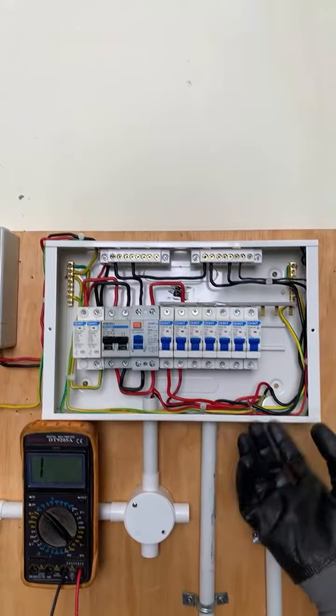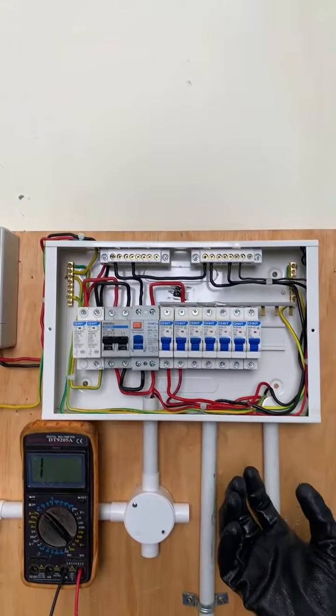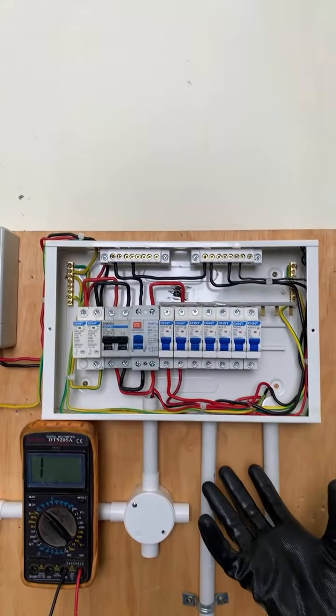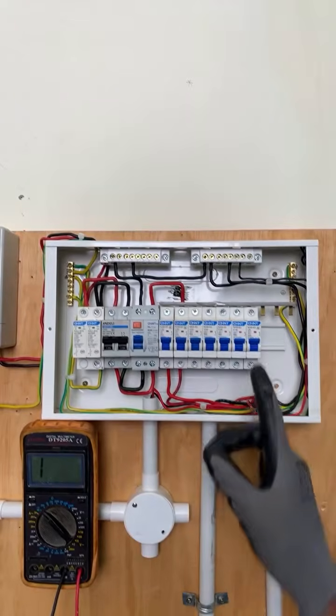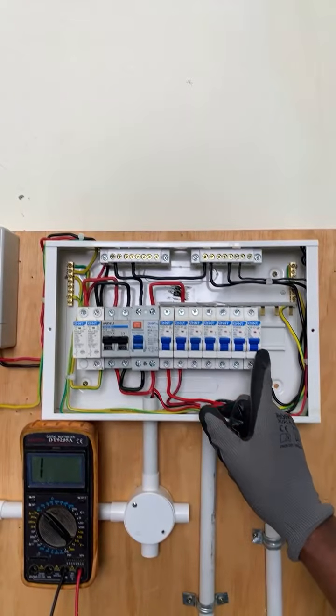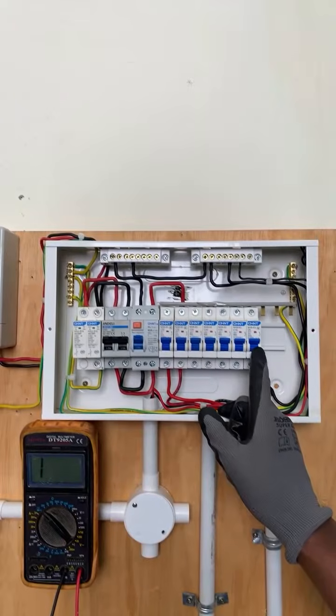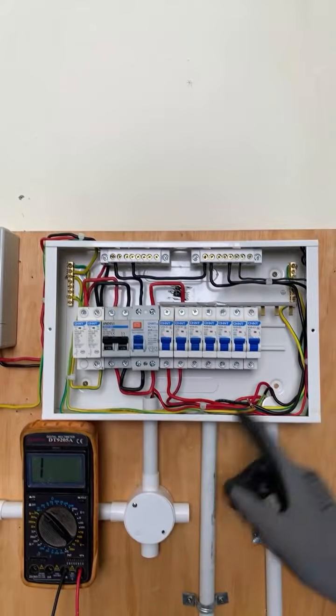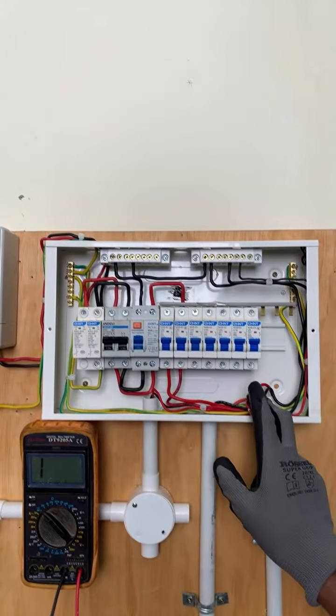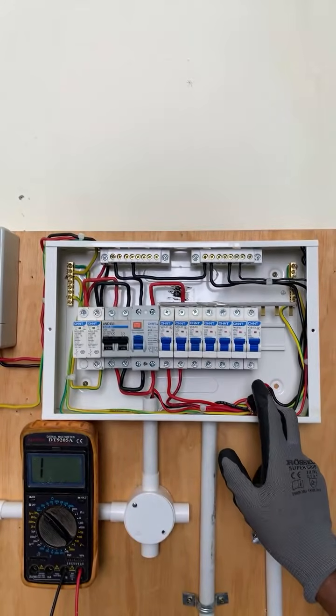What matters is on the other side, on the end of the MCB, for instance, the load that is connected. For instance, if you were to connect a heater on the C6 MCB, it will definitely trip if that heater draws, let's say, 25 amperes.